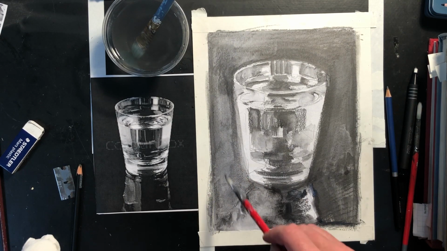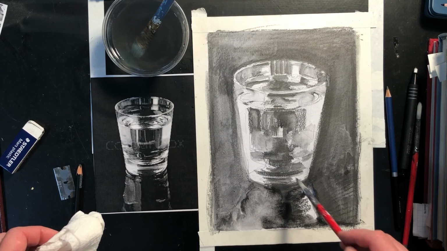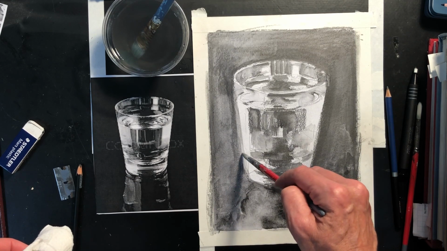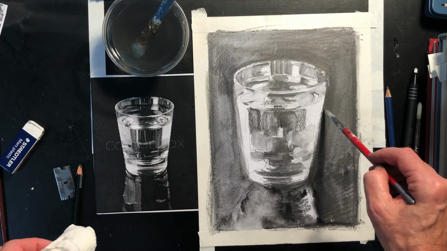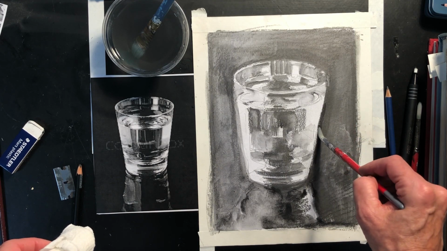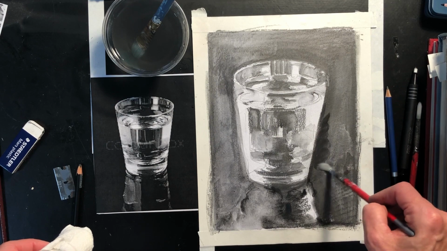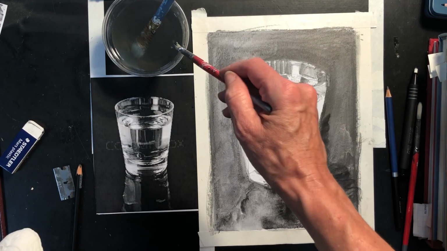And I feel like I want more darkness over there, but I may have to wait until it dries to be able to add more to that. All right, so you can wait until it dries thoroughly before you try and draw on top of it with more of the ink. More of the graphite.